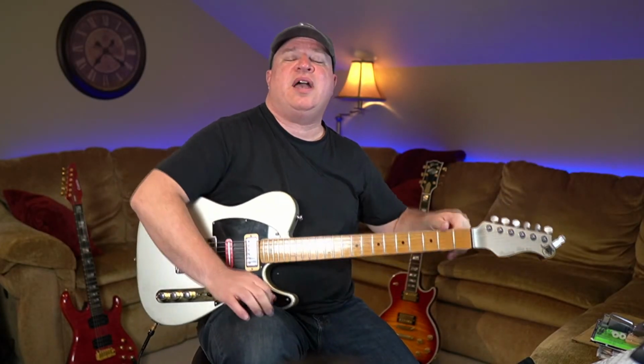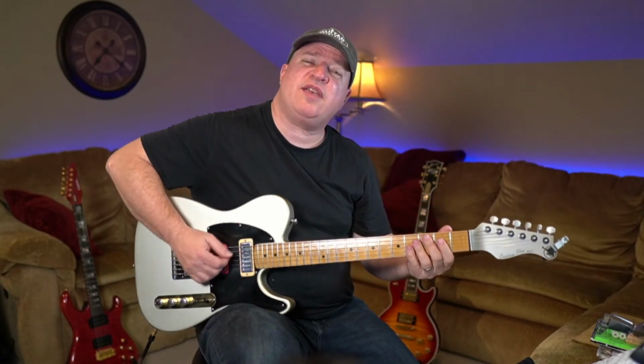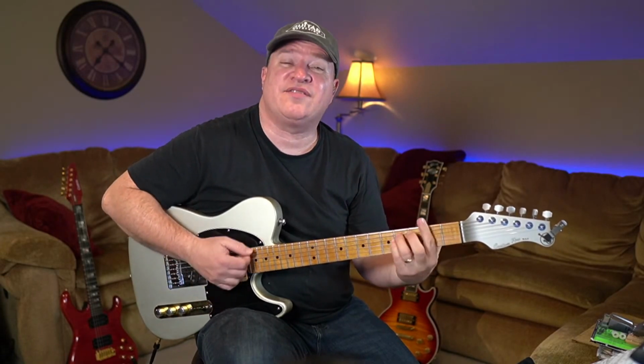What would be the 6 minor in the key of A? Okay, I count it up. A, B, C sharp, D, E, F sharp. Remember, there's 3 sharps in the key of A: F sharp, C sharp, and G sharp. So the 6th chord would be an F sharp minor. So the 4 main chords in the key of A would be A, D, E7, and an F sharp minor.